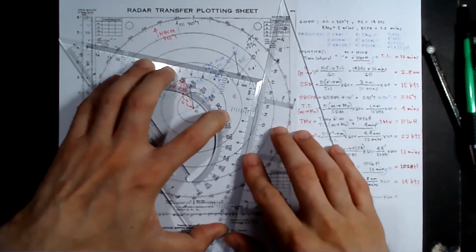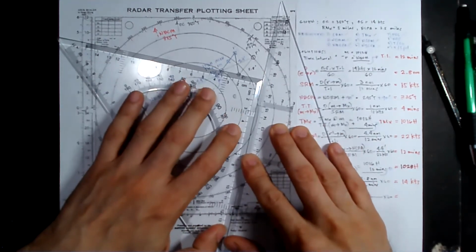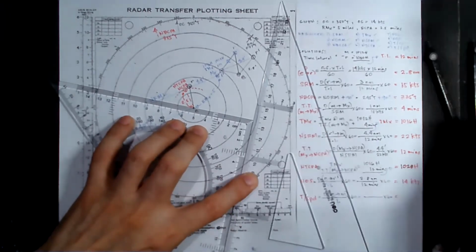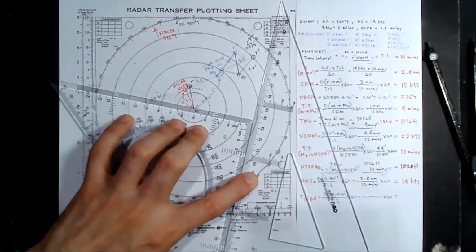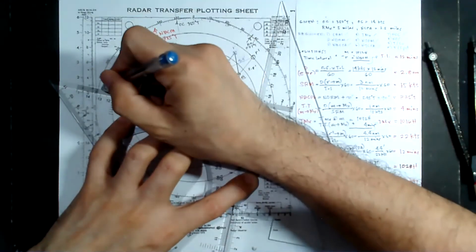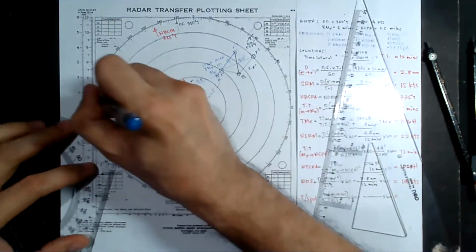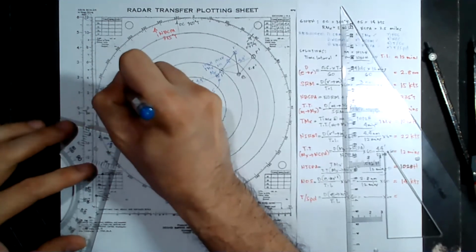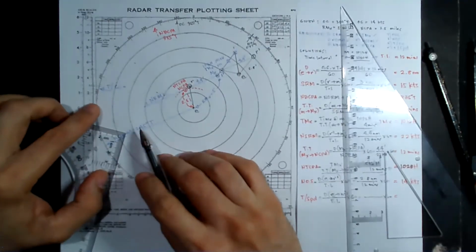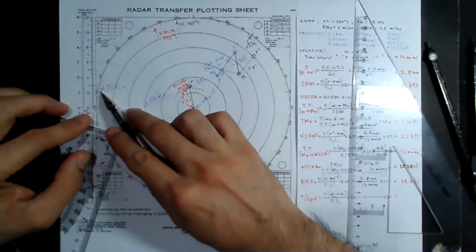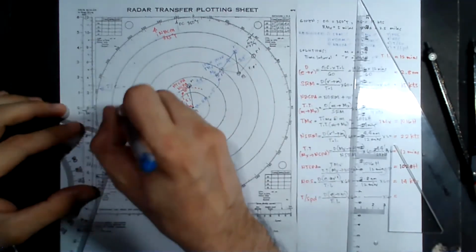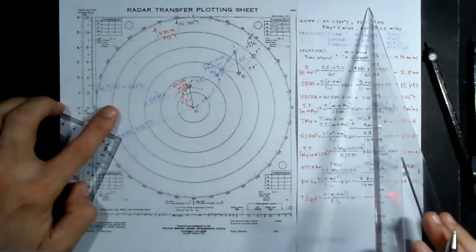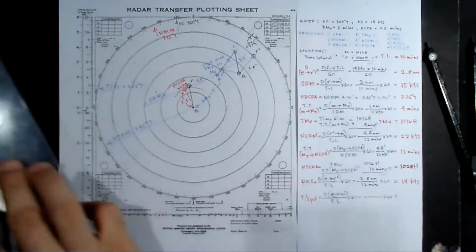Place the other triangle as support and slide towards the center, towards E. So the target's true course would be 282 degrees true.